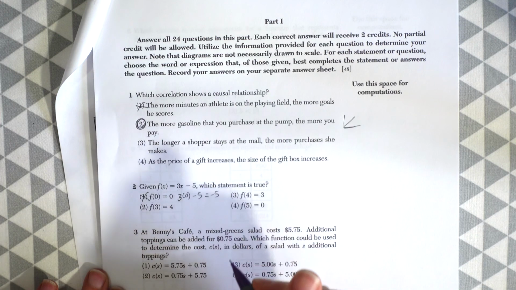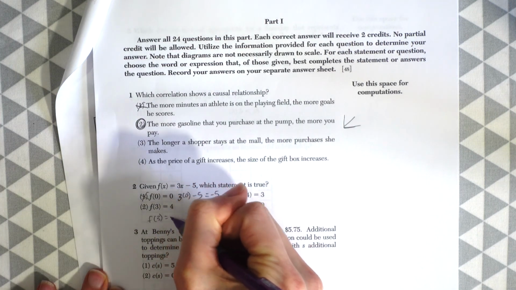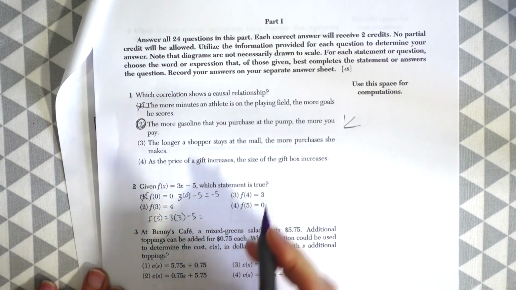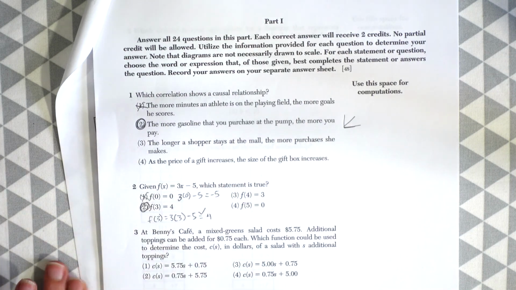So that's not our answer. f of 3 equals 3 times 3 minus 5, which is 9 minus 5, which is 4. So that works out. So choice 2 is our answer here.